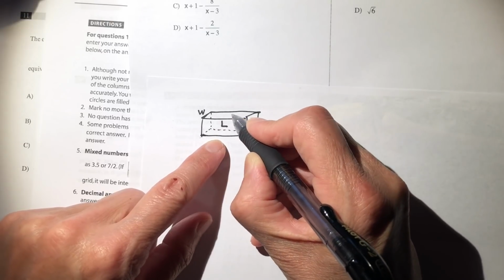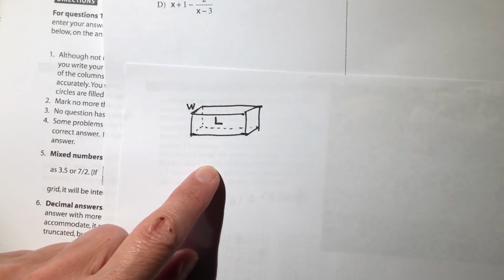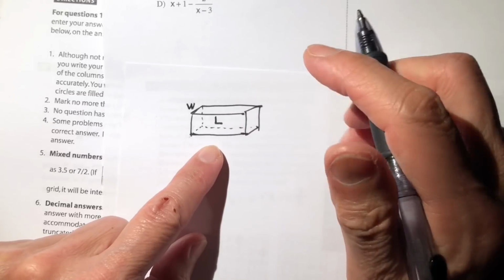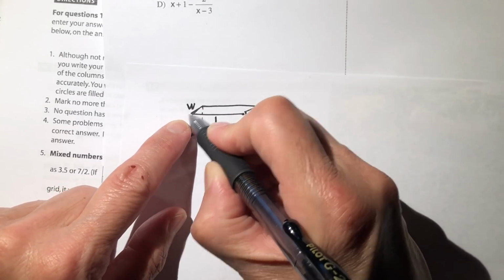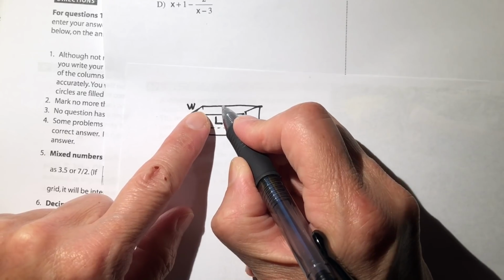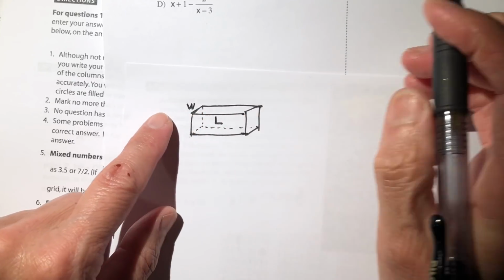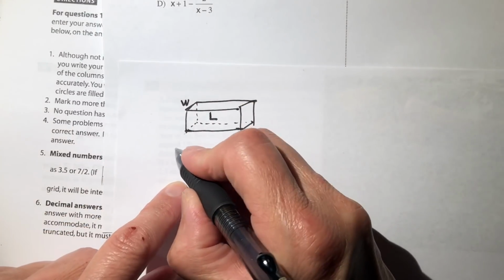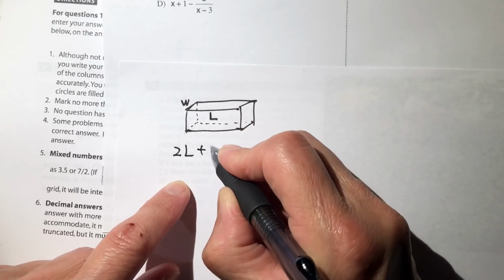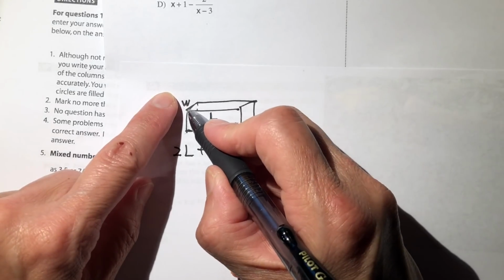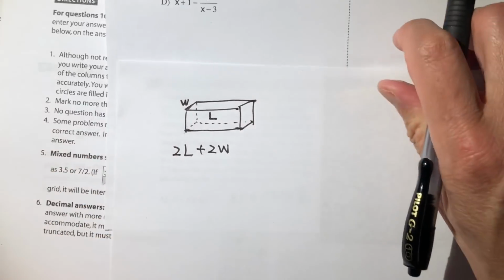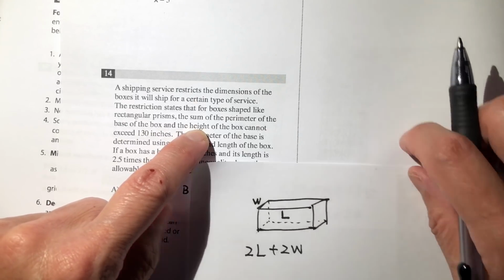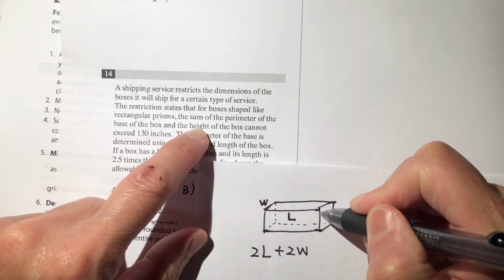This shape and the top shape is the same. Okay, the base: the width, the length, and the width times 2. 1, 2, 3, 4. And the length here is equal to the length here, to the length here, to all these 4 lines. But we want to know the base. So 2L plus 2W is the perimeter of the base, and plus the height. Only the height. The height does not have to be 2.